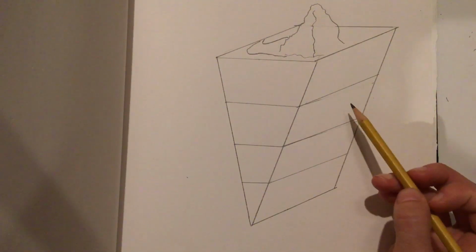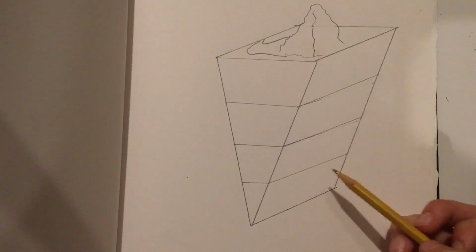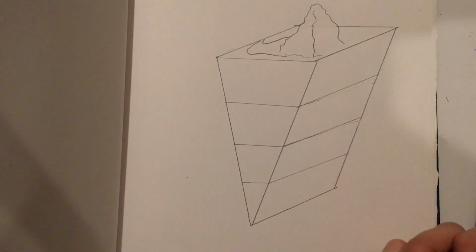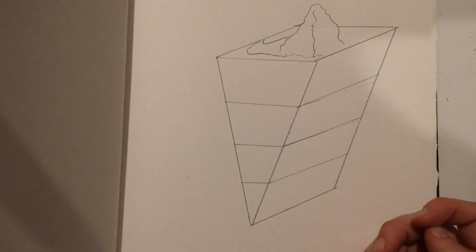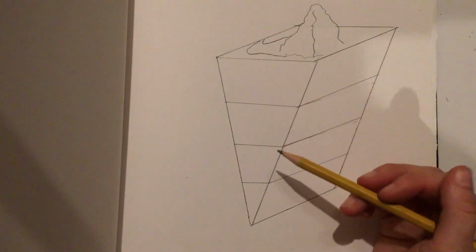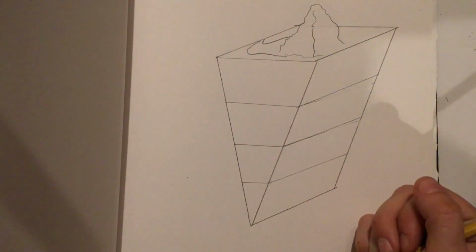Make your drawings small, spread them out so they're not all in the same spot. Make this interesting. If you would like to go over your drawing with Sharpie or with pen, you may.